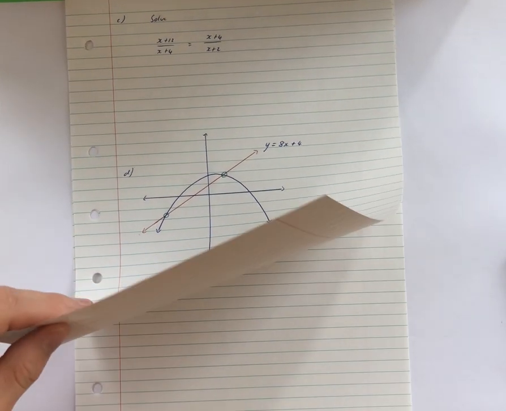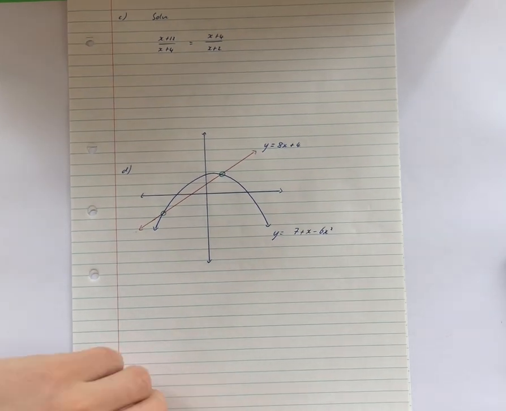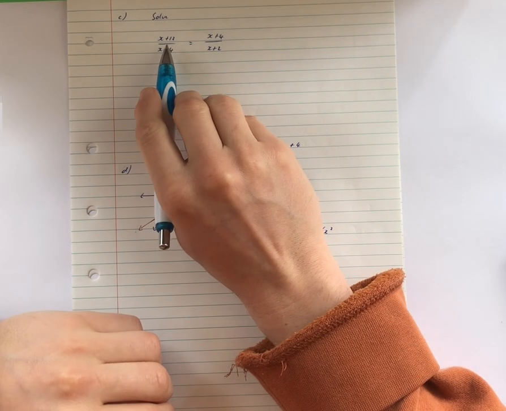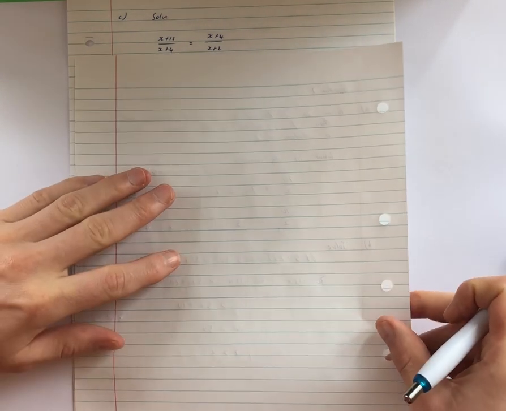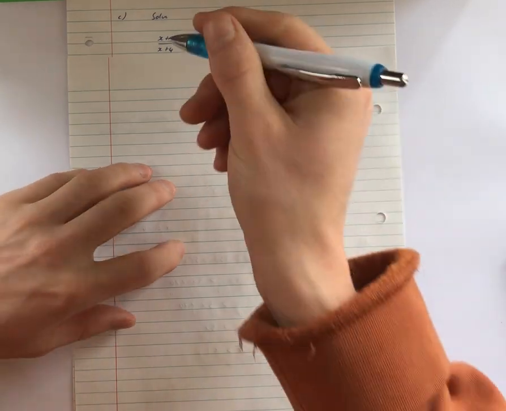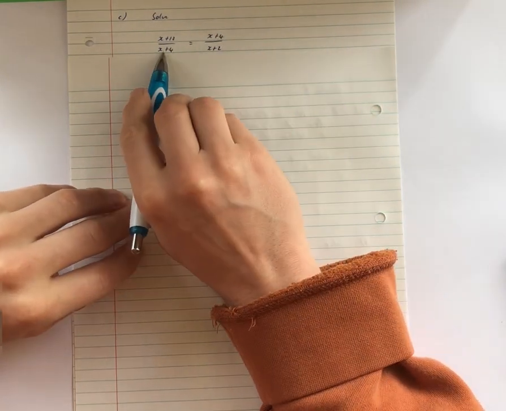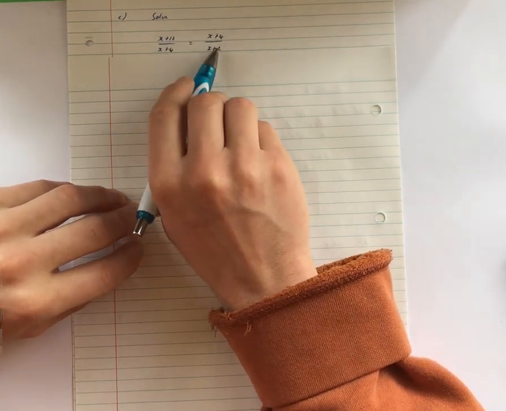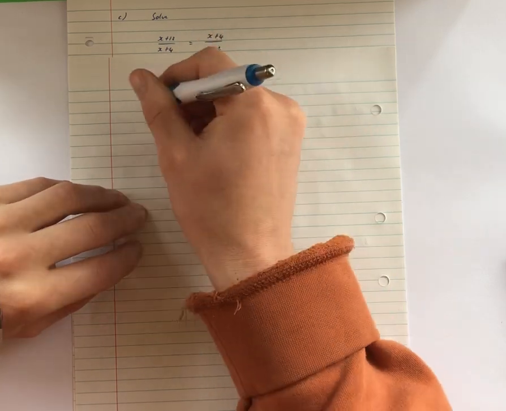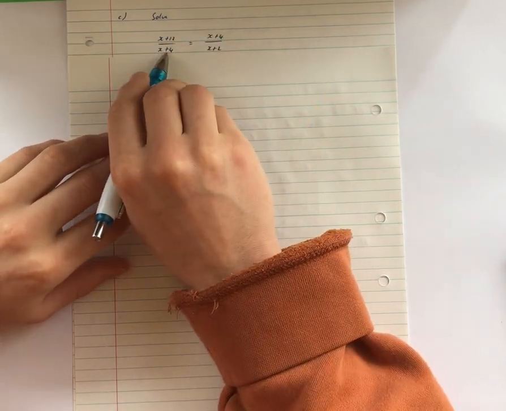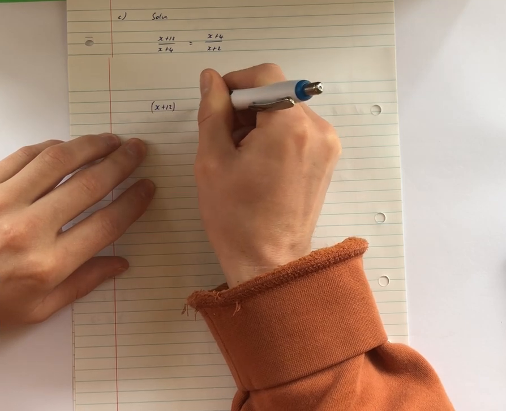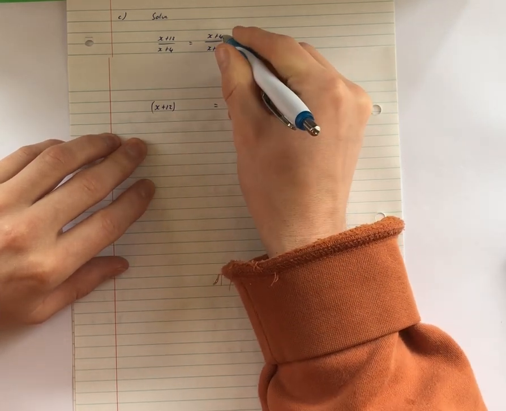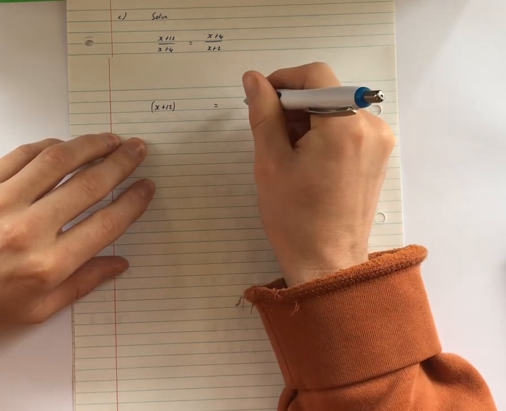I think these are the last two. No, there's one more behind this. We are wanting to solve x plus 12 over x plus 4 equals x plus 4 over x plus 2. All right, I'm going to multiply both sides by x plus 4 and x plus 2 to get rid of the denominators. So if I multiply this side by x plus 4, that's going to go away. And when I multiply this side by x plus 2, that's going to go away.